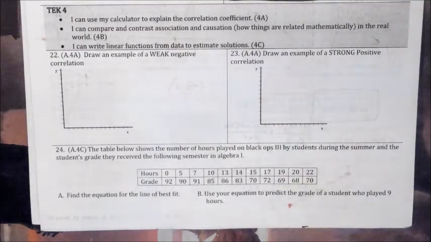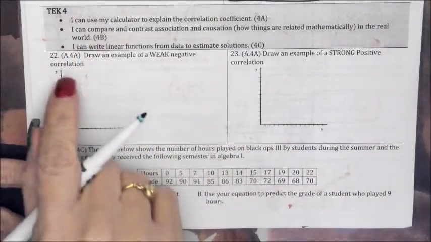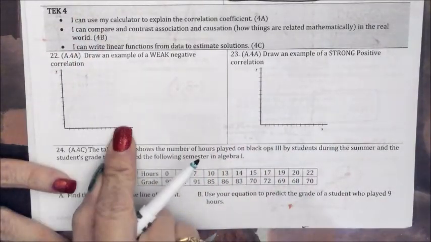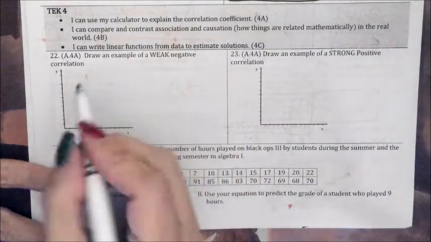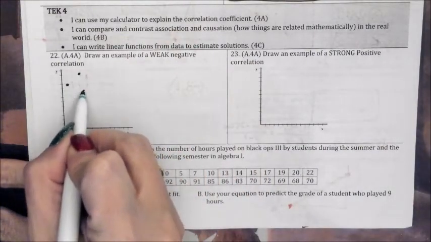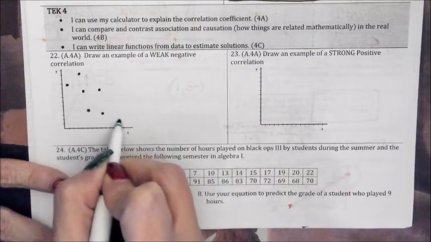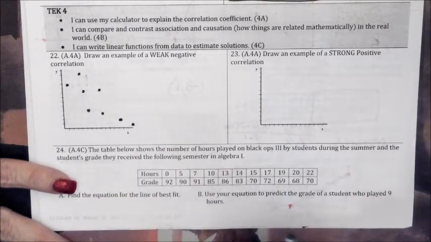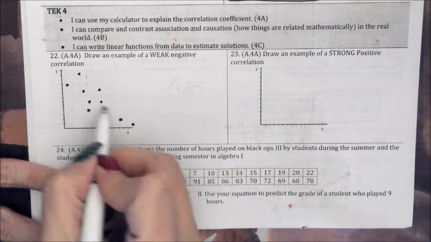Draw an example of a weak negative correlation. Negative correlation is going to go down. Weak means they're spread apart. So we're going to draw a correlation going down, and it'll look something like that. That's a weak correlation. They're spread out.